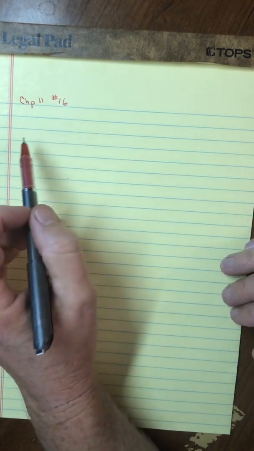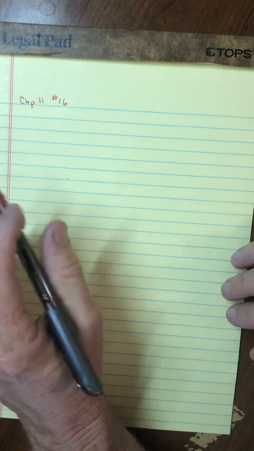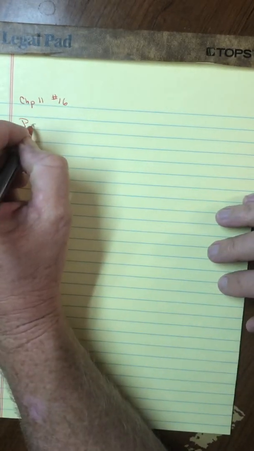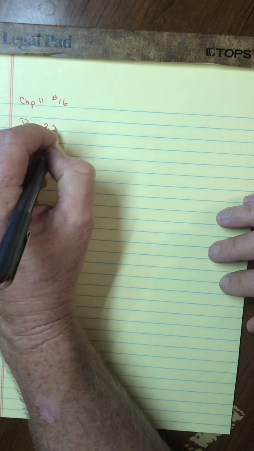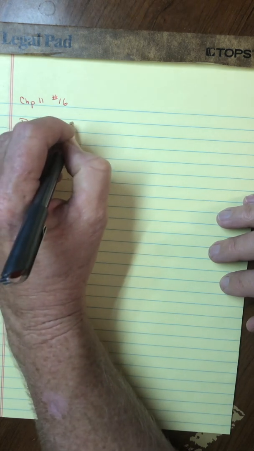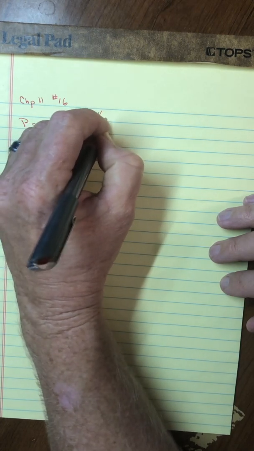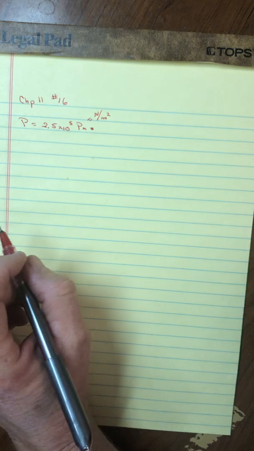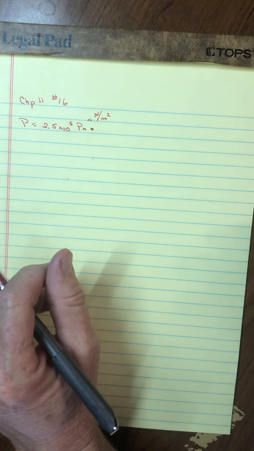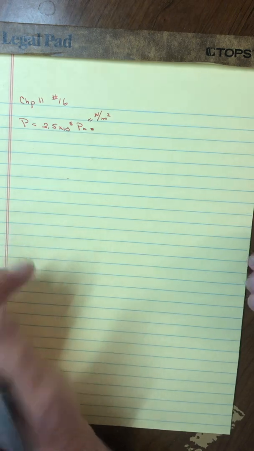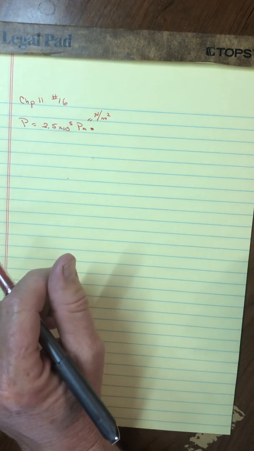It has to do with number 16, and it looks like 16 has to do with pressure here. Let me run through this. It says the pressure in each of your car tires, so pressure equals 2.5 times 10 to the 5th pascals, which, remember, a pascal is a Newton per square meter. The mass of your car is 1,600 kilograms. Assume that each of your tires bears 1/4 of the total load, or the total weight, of the car. What is the contact area?